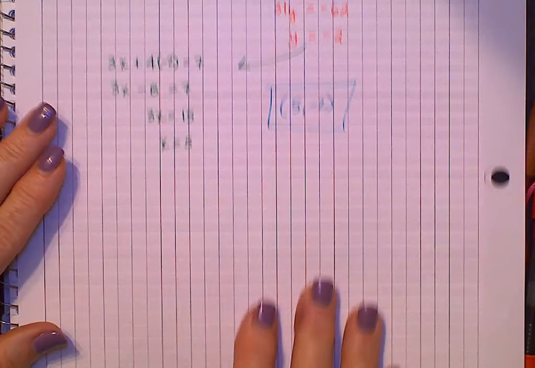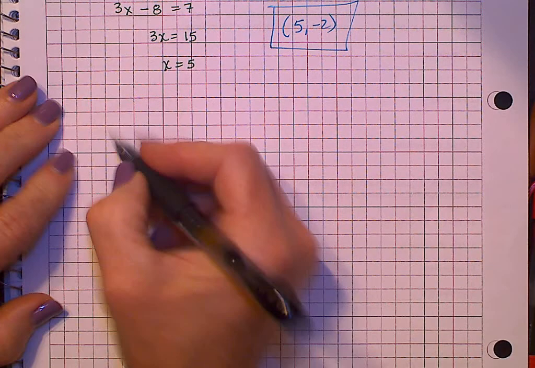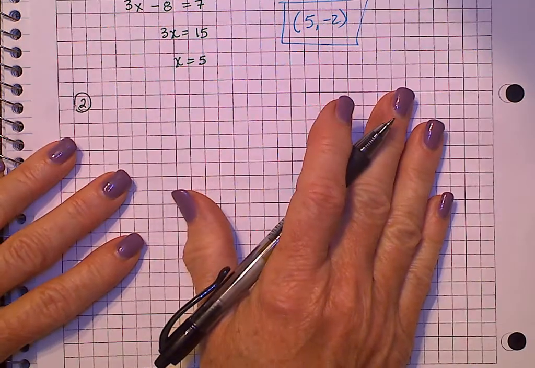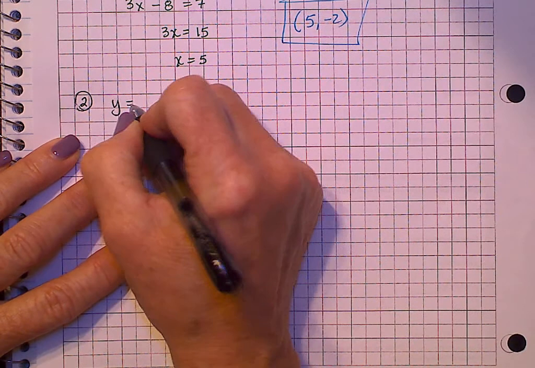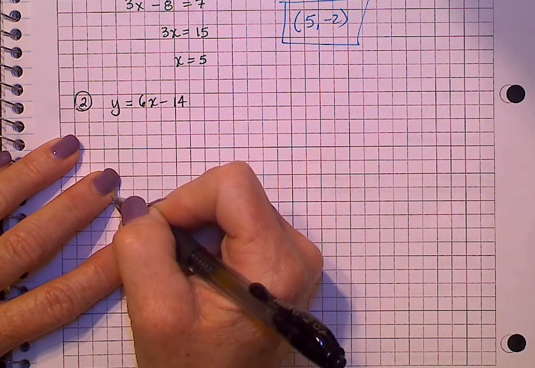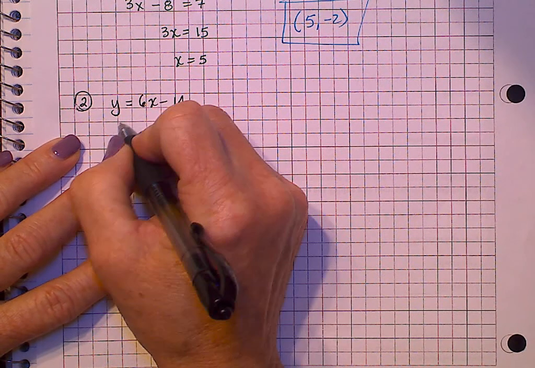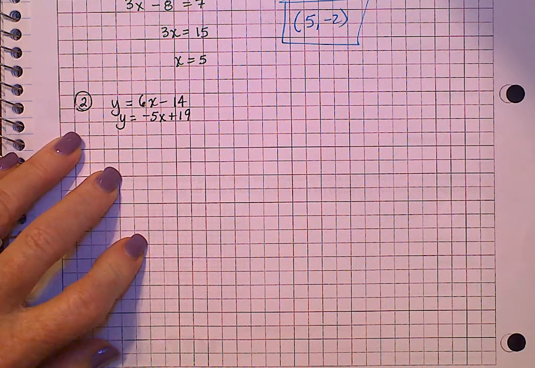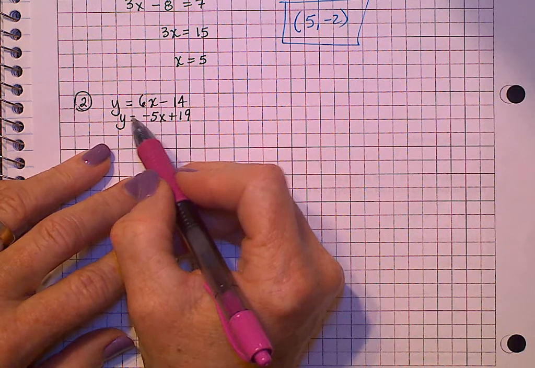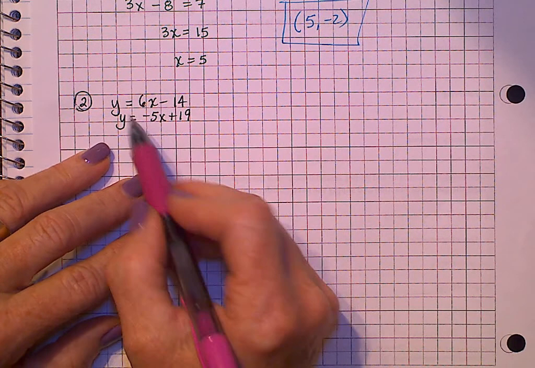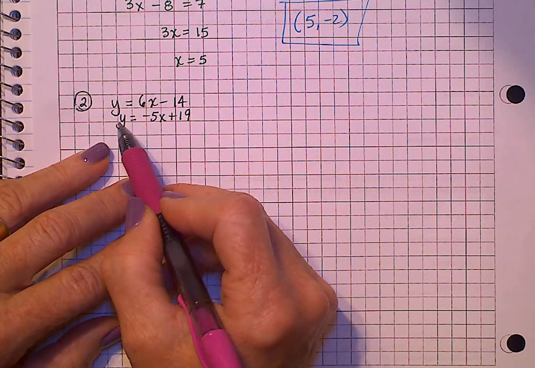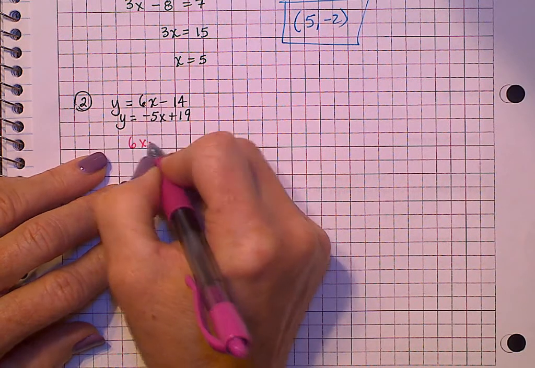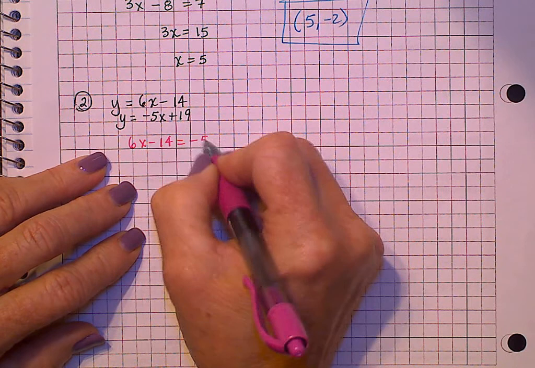All right, let's take a few minutes here and let's look at another situation. This situation is very similar to the one that we just looked at with the quadratics. Let's use this. Y equals 6x minus 14 and y equals negative 5x plus 19. And what's very similar about this that was with the quadratics and the line is that both of these equations are equal to y, which means these two pieces are equal to each other. So we have 6x minus 14 equals negative 5x plus 19.